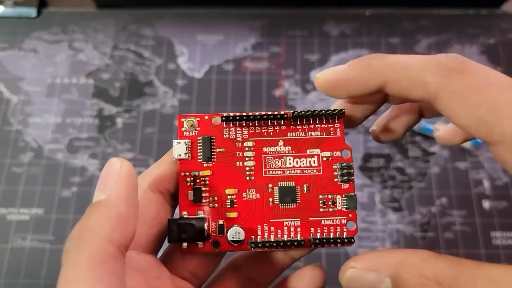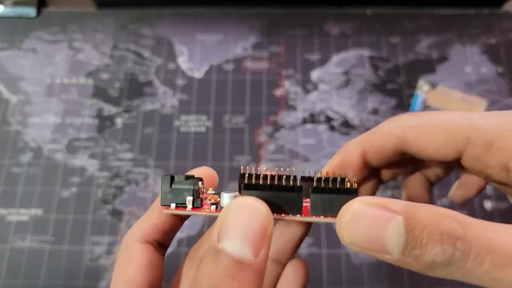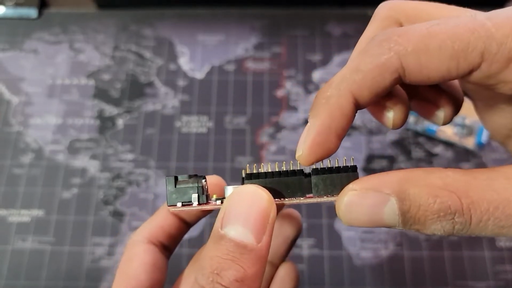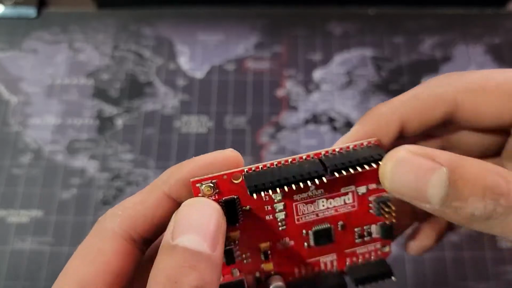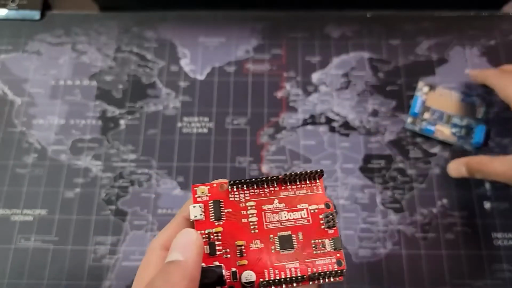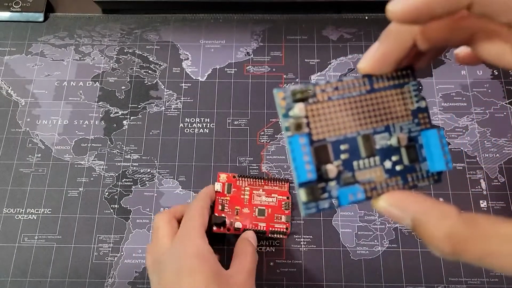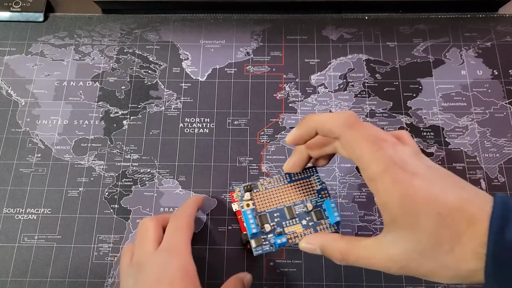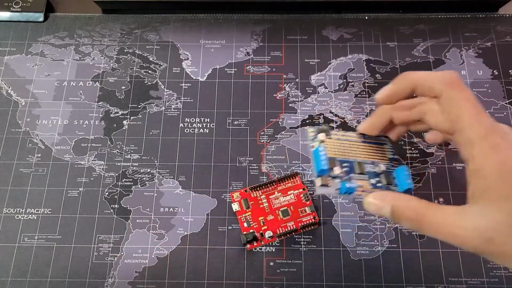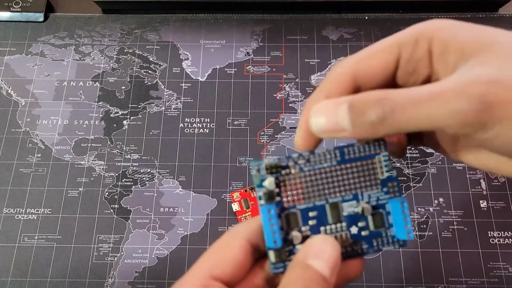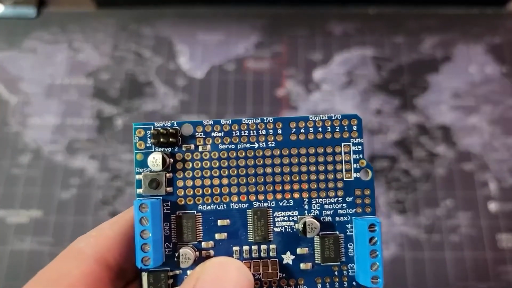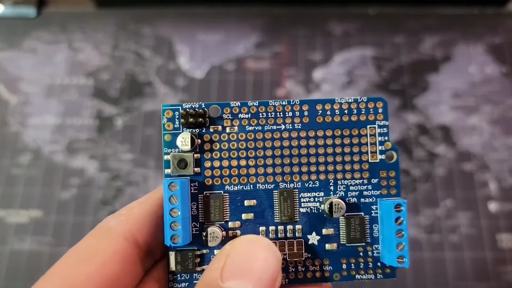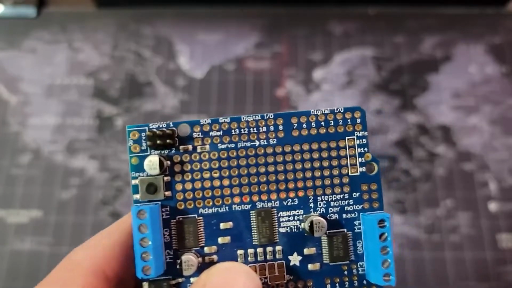To solder the header pins to the Adafruit motor shield, I started by breaking off appropriate length header pins from that one strip that they included and sticking them into the breadboard, and that just holds them securely. Then I'm going to take my Adafruit motor shield and slide it on top of the breadboard so that the header pins appear in the appropriate slots on the motor shield. And then from there, it's very simple. You just solder.